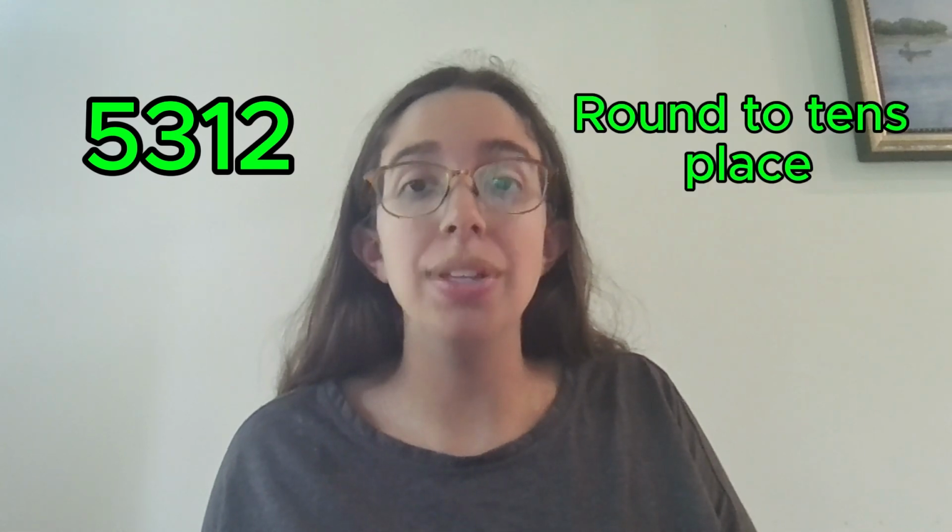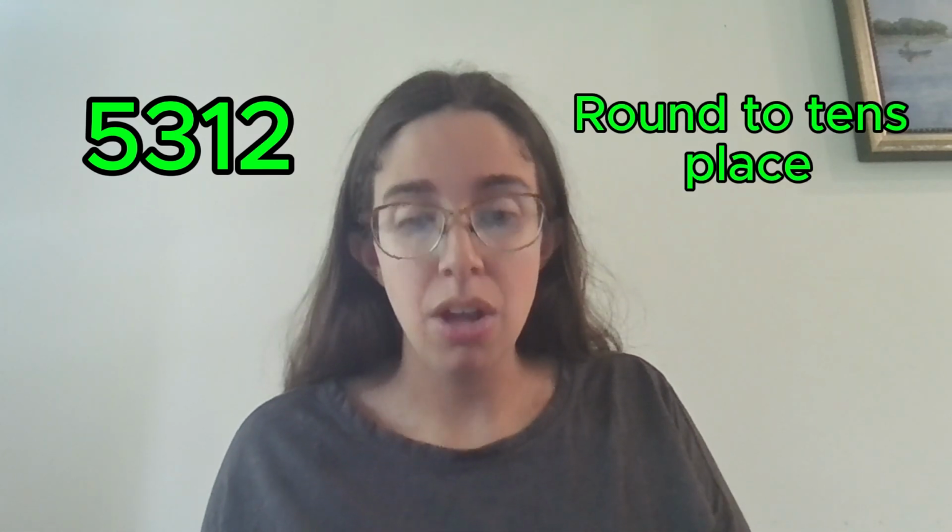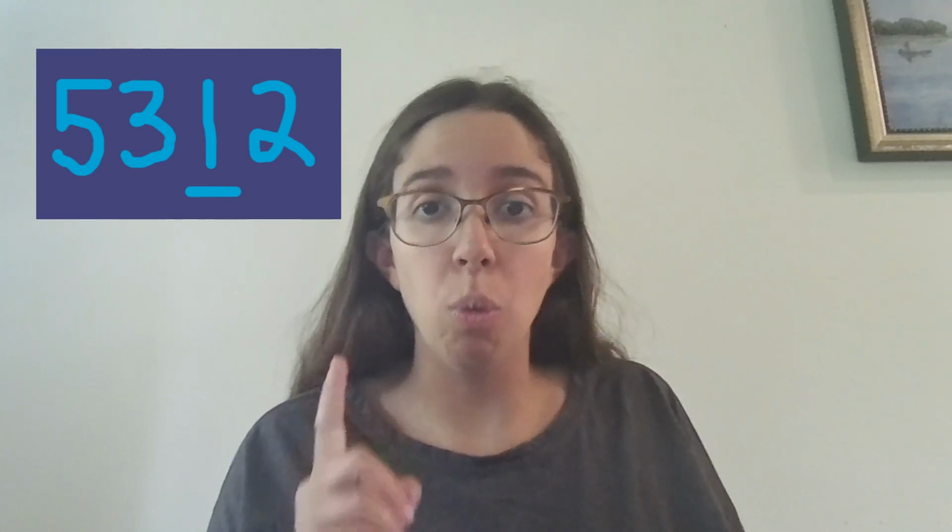What if we have the number 5,312 and we're asked to round it to the tens place? First thing we need to do, this is step one. We're going to underline the place that we're rounding to. We're rounding to the tens place. So we need to know where the tens place is. What number is in the tens place? Well, in this scenario, it'll be 1. So we're going to underline 1.